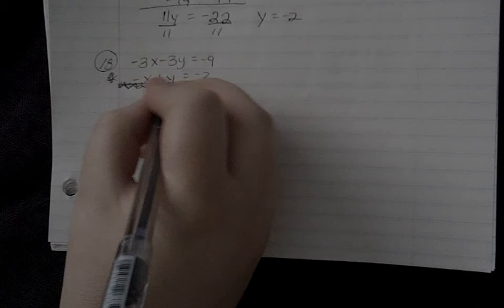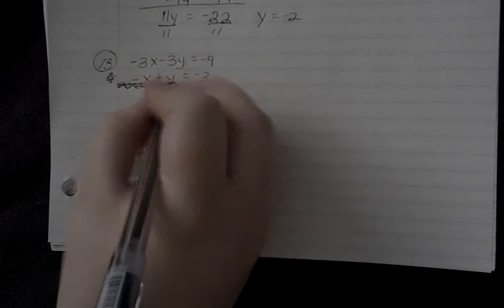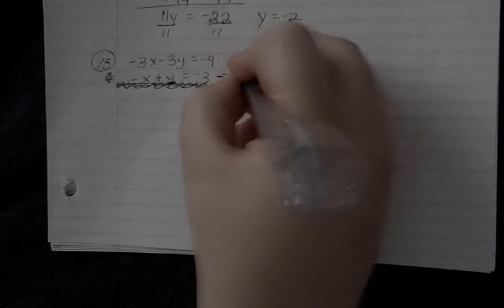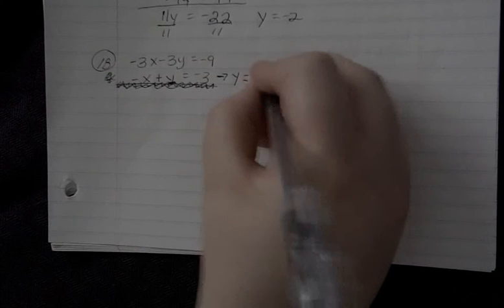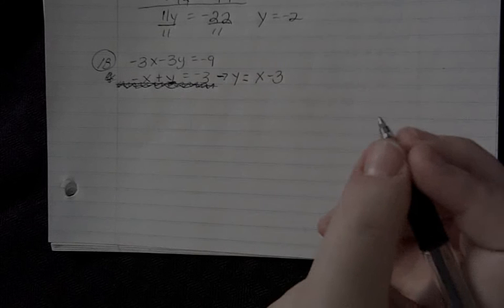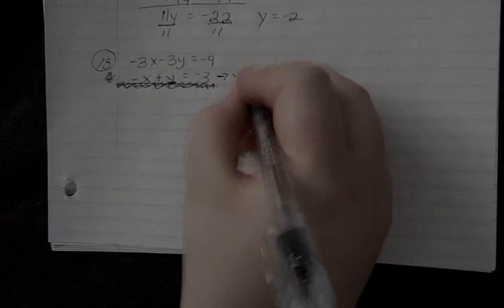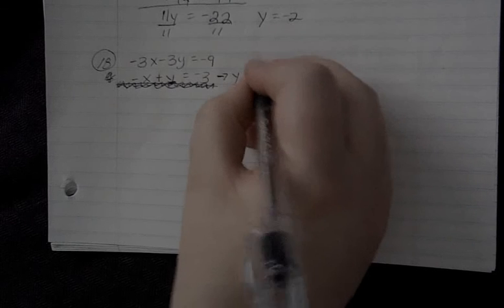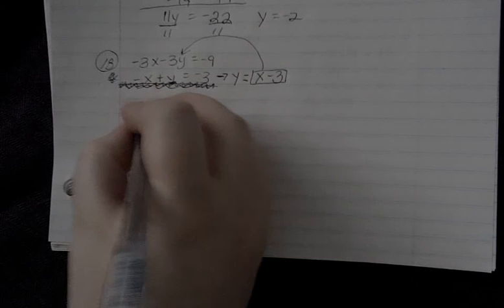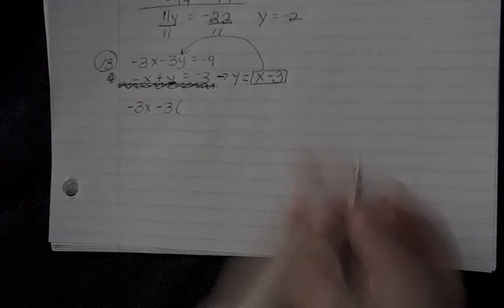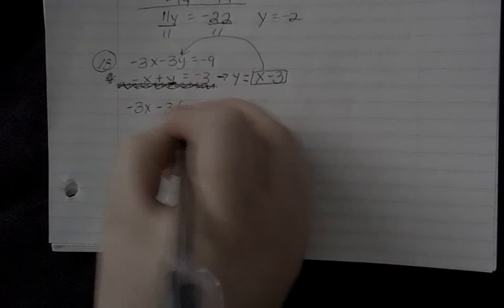So we need to get the y by itself, because this is my only variable that is positive and has a coefficient of 1. So to get that y by itself, we would have to add x to both sides. So that would make that a positive x, and then you have minus 3. So I'm going to plug in this x minus 3 into the y of the other equation. So I have negative 3x minus 3, and instead of writing y, I'm going to write x minus 3.